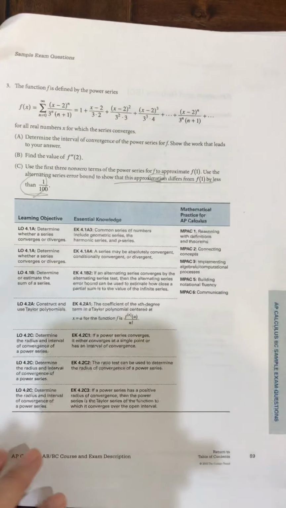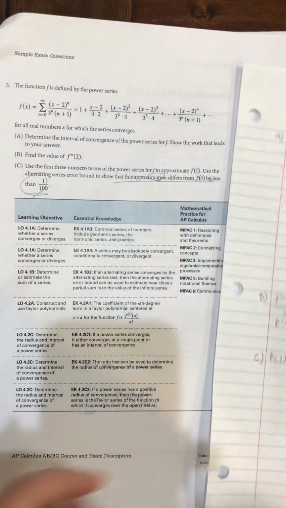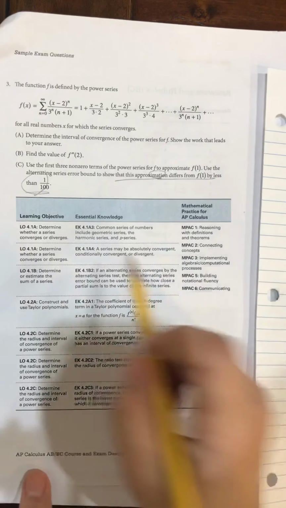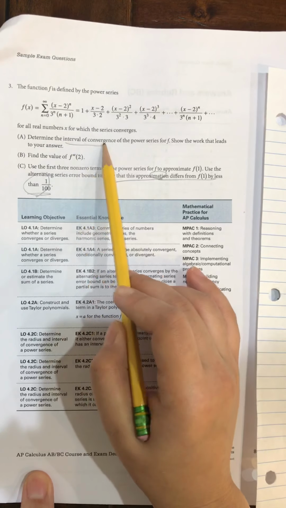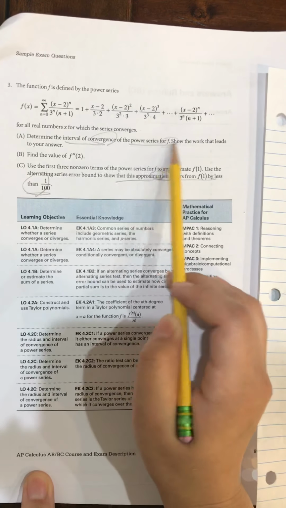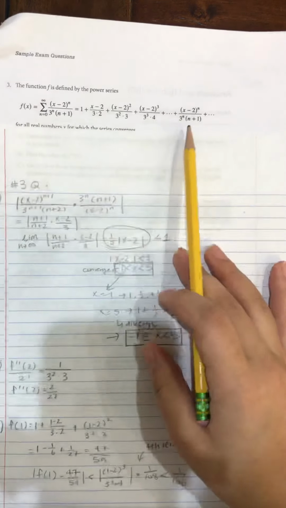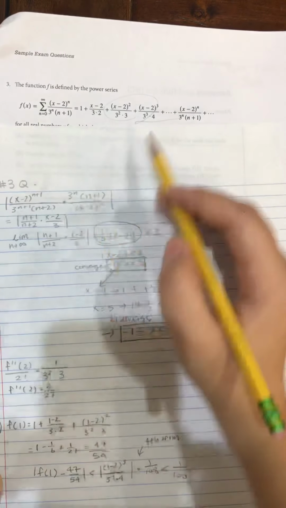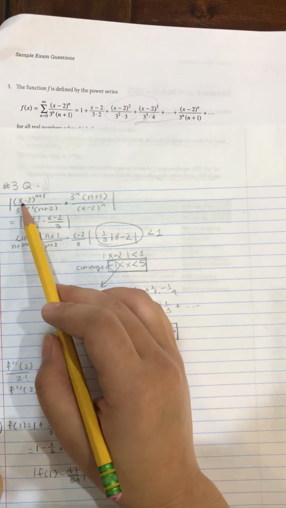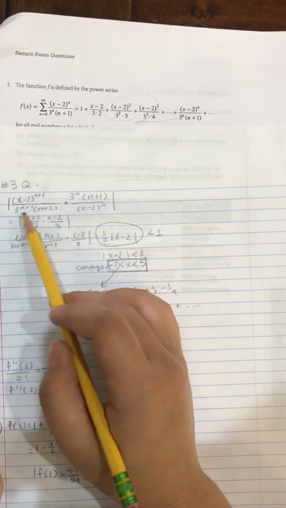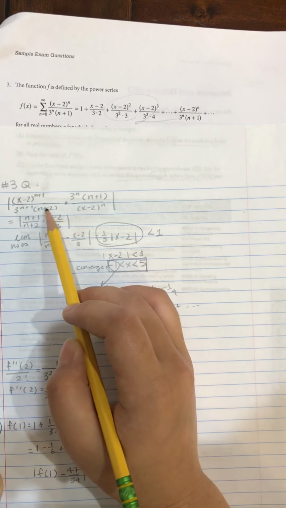For number 3, I used a separate piece of paper because there was not much space. So the question asked us to find the interval of convergence of the power series for f and show the work. So for part A, I used this function, and I found a pattern and got (x minus 2) to the n plus 1 over 3 to the n plus 1 times n plus 2.